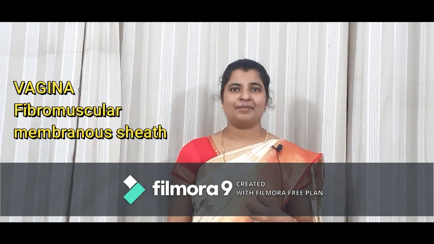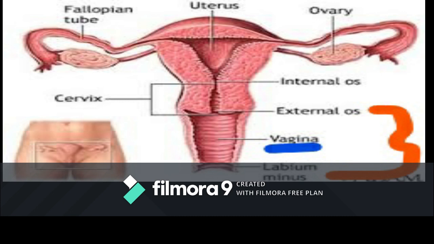The vagina is a fibromuscular-membranous sheet communicating the uterine cavity with the exterior at the vulva. It constitutes the excretory channel for the uterine secretion and menstrual blood. Through the vaginal channel only, there is a flow of the secretion from the uterus as well as the menstrual blood. It is the organ of copulation and forms the birth canal of parturition.